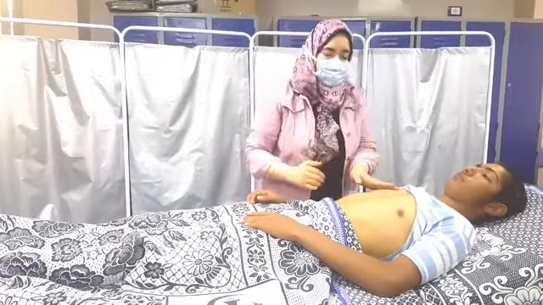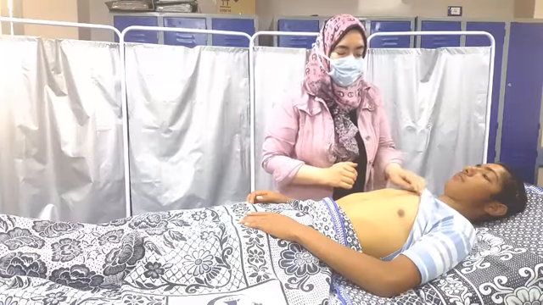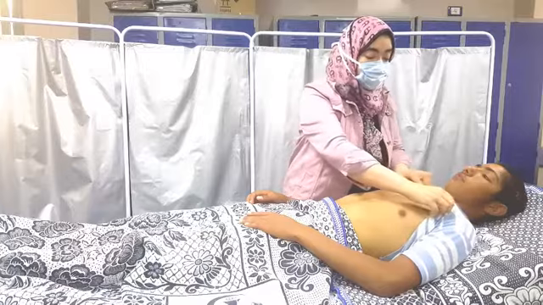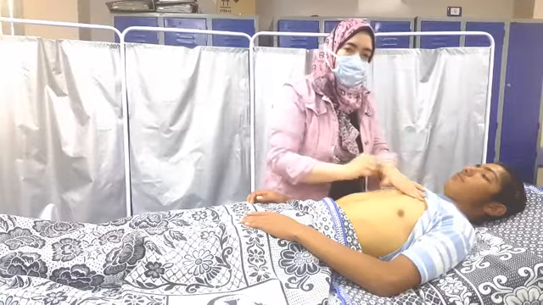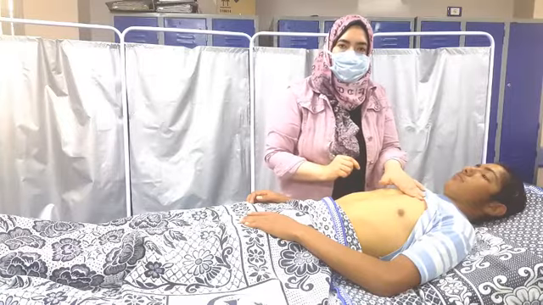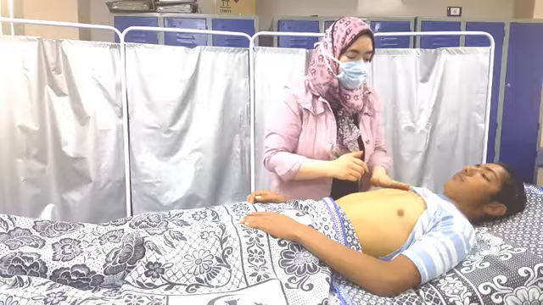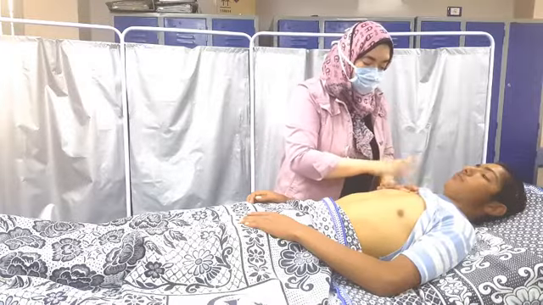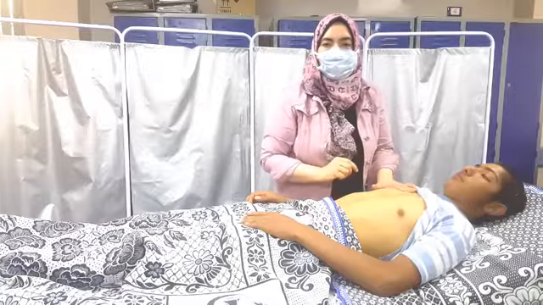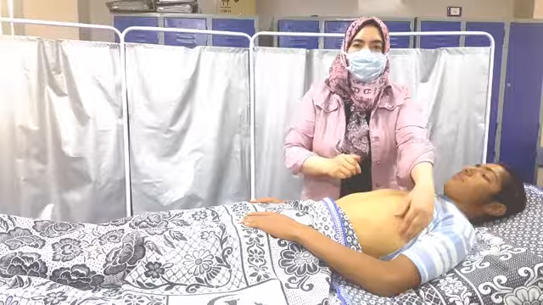Normally there is no dullness to the right of the sternum, but if there is any dullness, this indicates the presence of atrial enlargement or pericardial effusion. You have to get to the second left intercostal space. If there is any dullness in the second left intercostal space, this is an indicator of a dilated pulmonary artery. Then the second right intercostal space: if there is any dullness, this is an indicator of a dilated aorta.